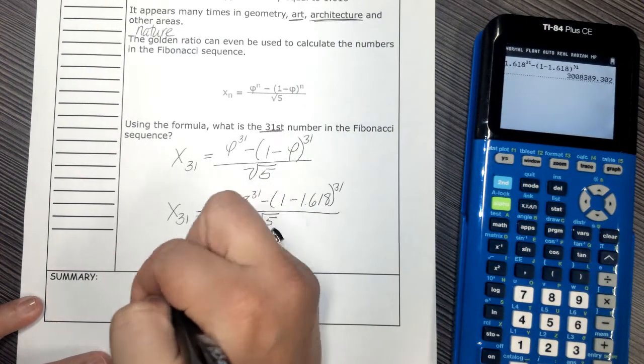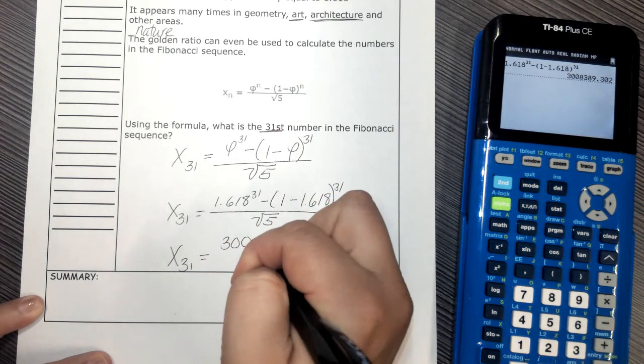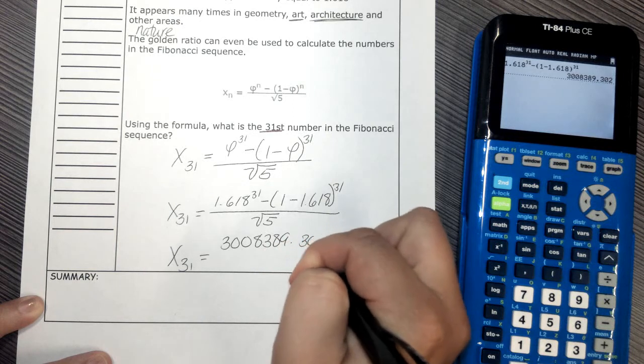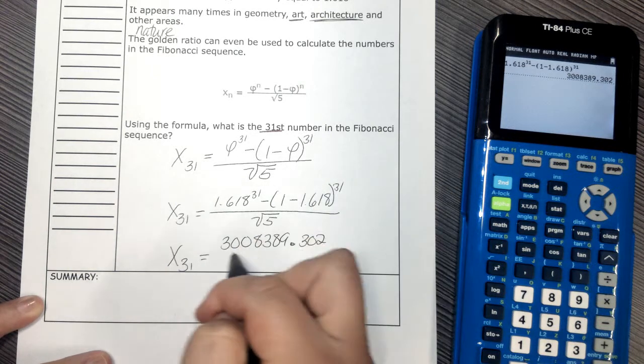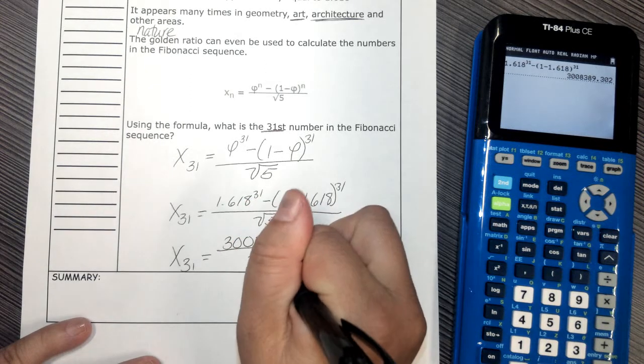So I have now x of 31 equals 3008389.302, divided by the square root of 5.